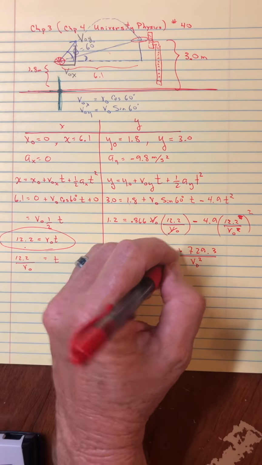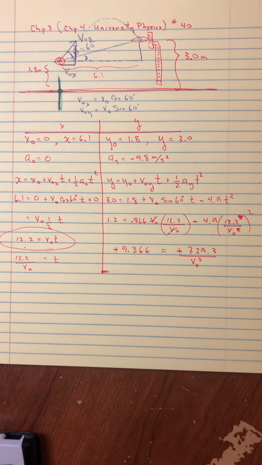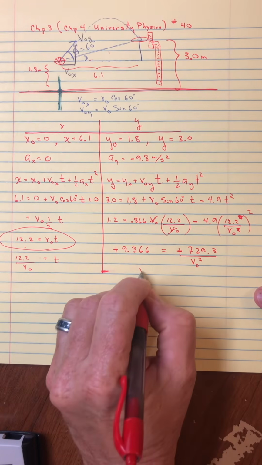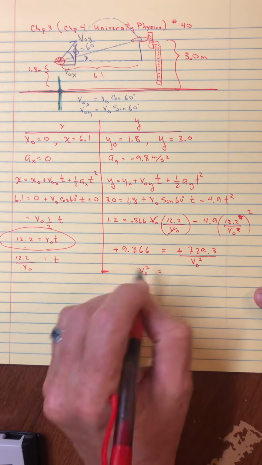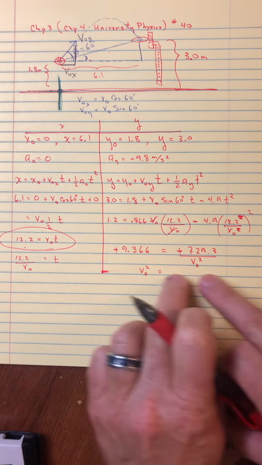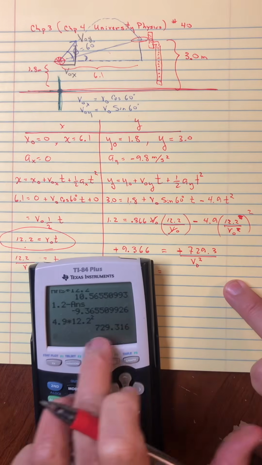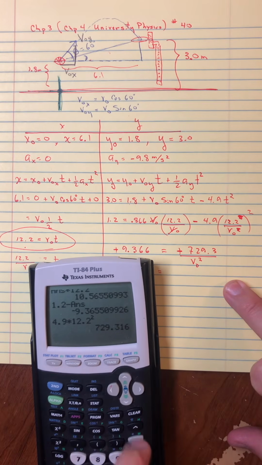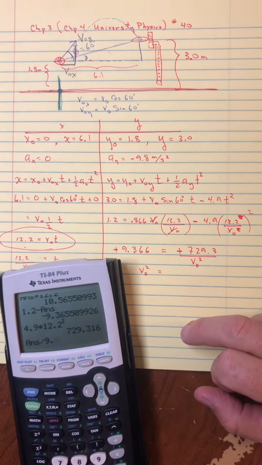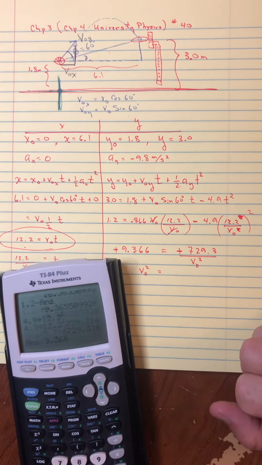Again, canceling the two negatives, and then moving the v naught squared to the other side, and then moving the 9.36 to this side. I would take this number here and divide it by the 9.366.